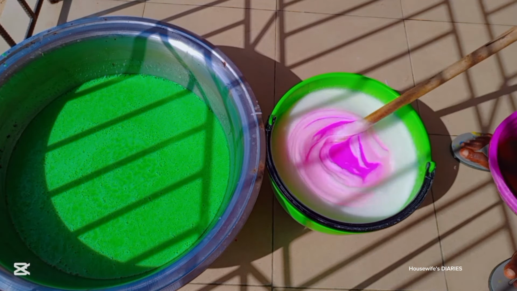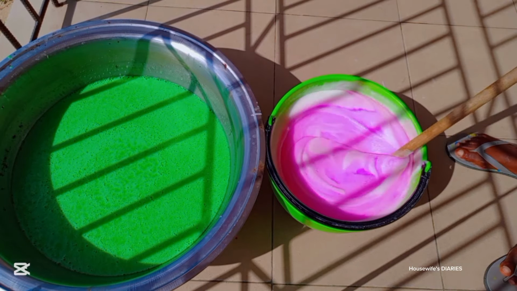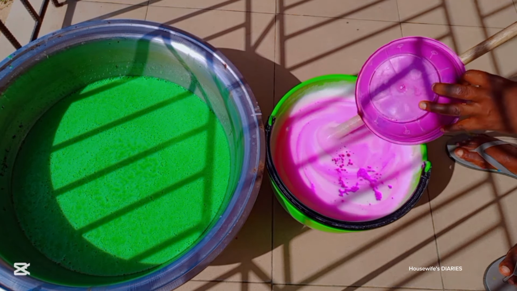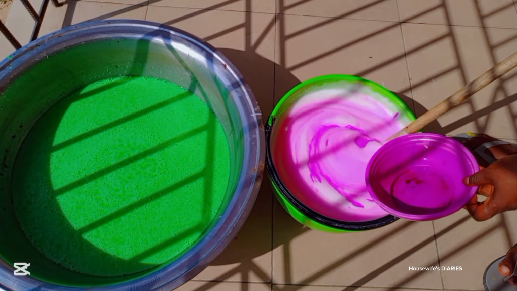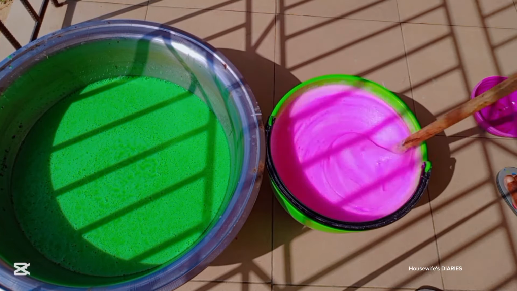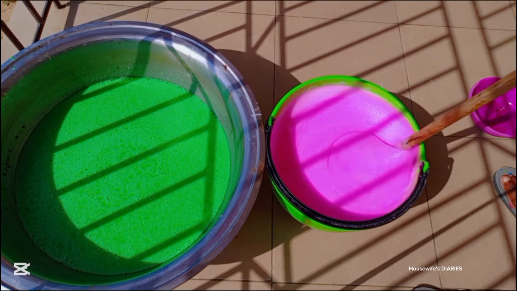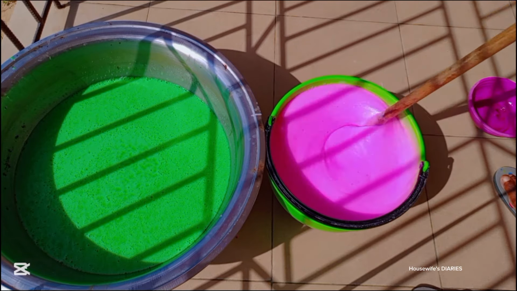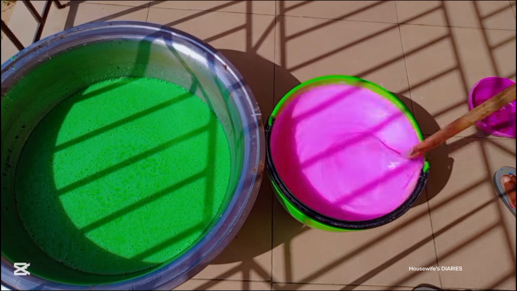So I add in the pink color also, and then I stir very properly and together to get the consistency that I want. You can also use this soap for gifts. If you are doing a wedding or you have somebody that is doing a wedding, you want to support the person in one way or the other, you can make this soap and share for that reception. It's going to go a very, very long way.